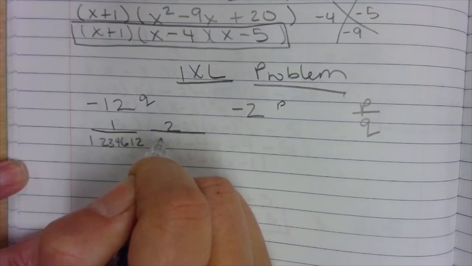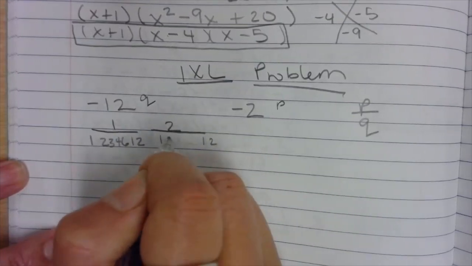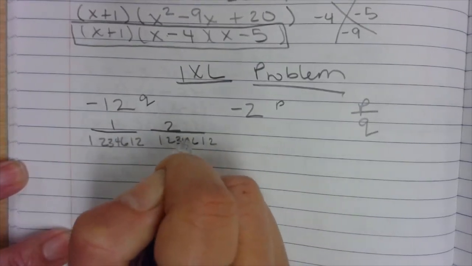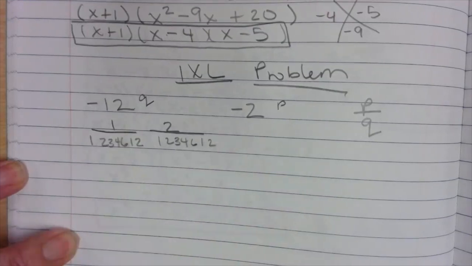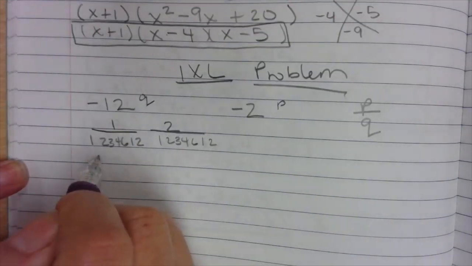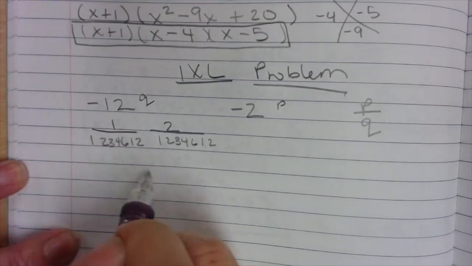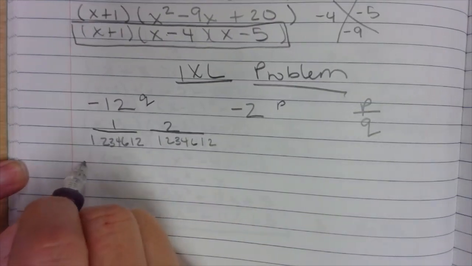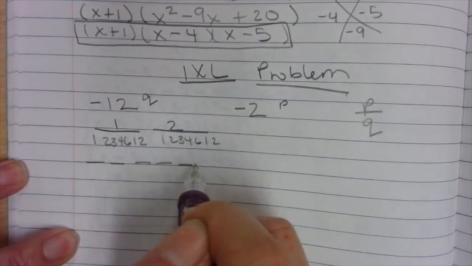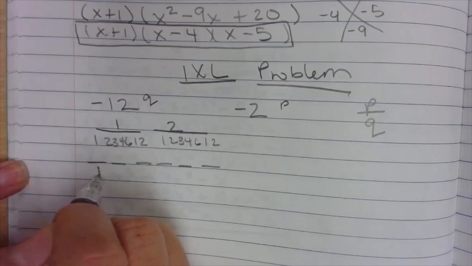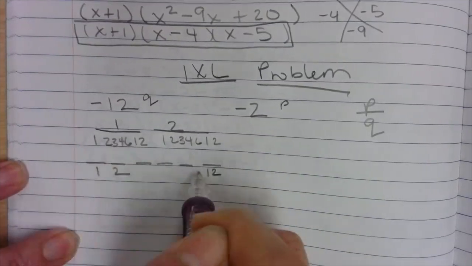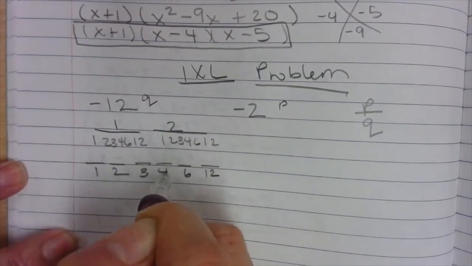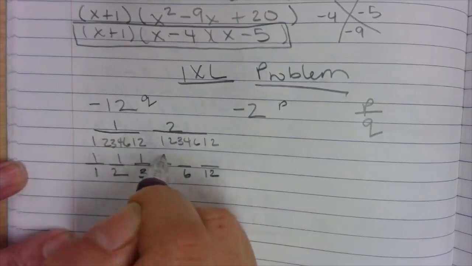Same thing for this one. 1 and 12, 2 and 6, 3 and 4. Okay, I know that looks weird, so I'm going to write it out so it's a little bit better. So that means, of all the denominators, it could be 1 and 12, 2 and 6, 3 and 4, and the numerator could be 1.